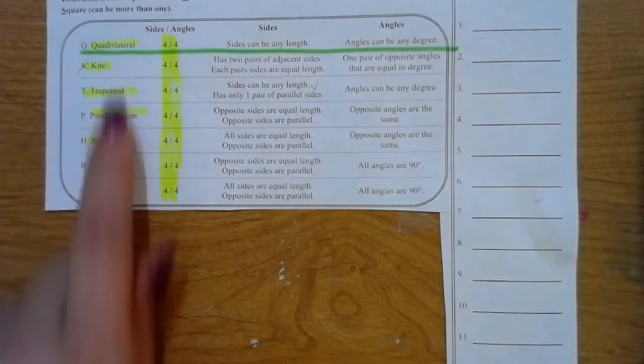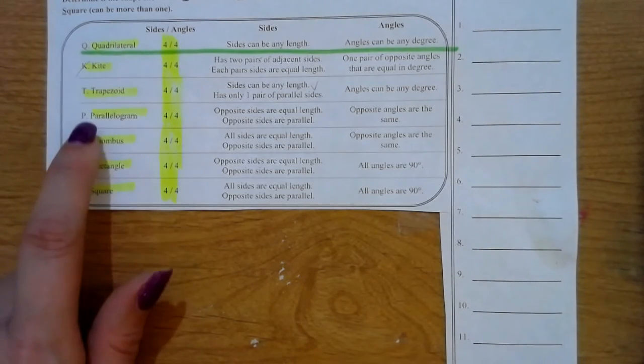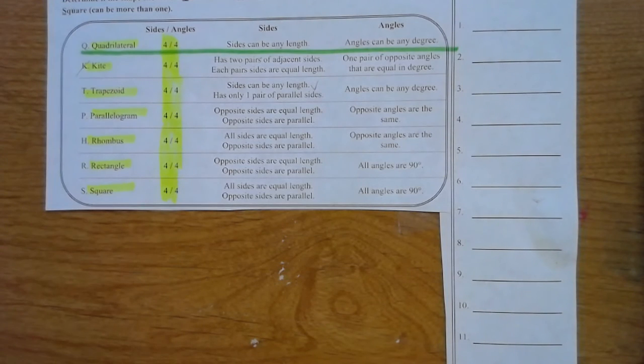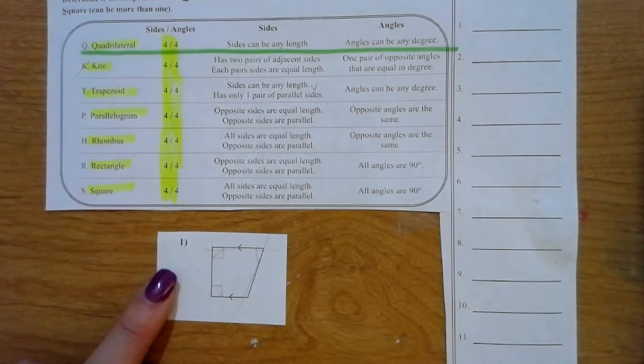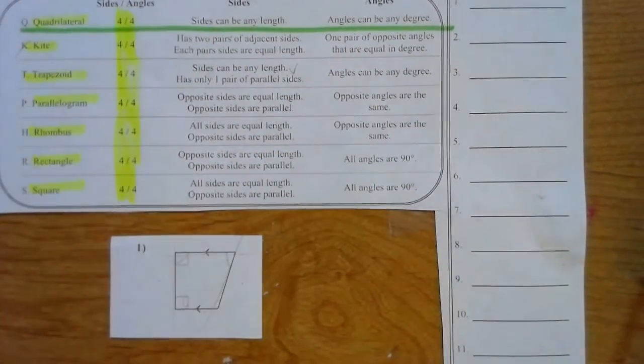So you should have a Q on all your answers and then possibly one of these other ones. Okay. So we did number 1 together and it was a quadrilateral and a trapezoid. Number 2, look at the rules and find out which ones it is.